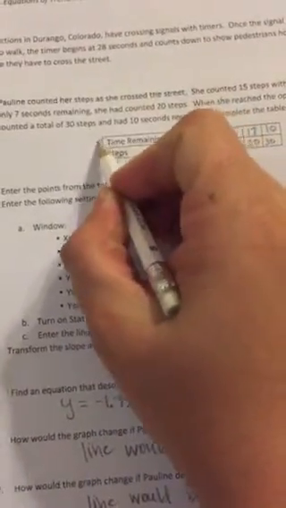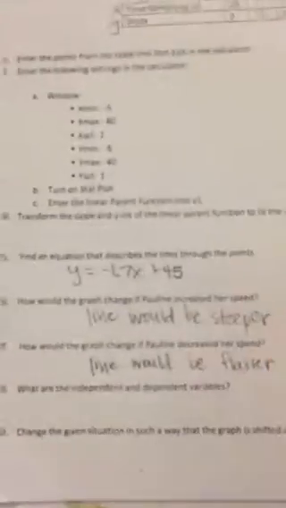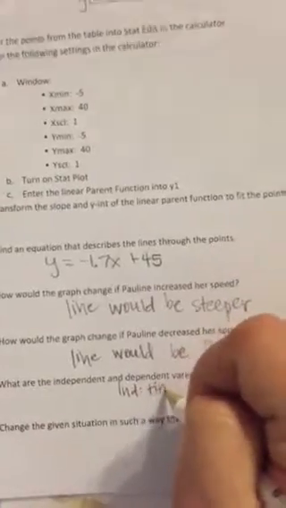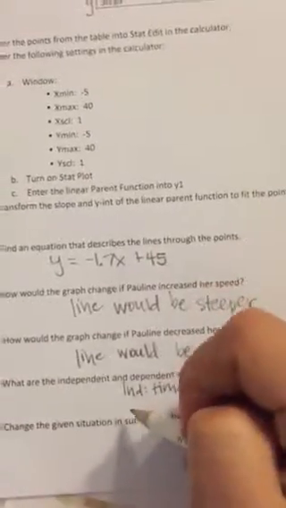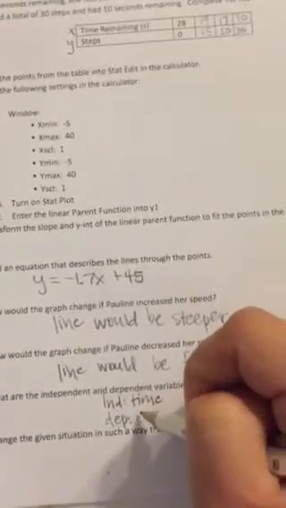So we can look back up here. Whatever's acting as your x variable, which in this case is our time remaining, that's always going to be your independent variable. Whatever's acting as your y variable, which in this case is the steps, is going to be your dependent variable. So I would say my independent variable is time, and then your dependent variable is going to be the number of steps.